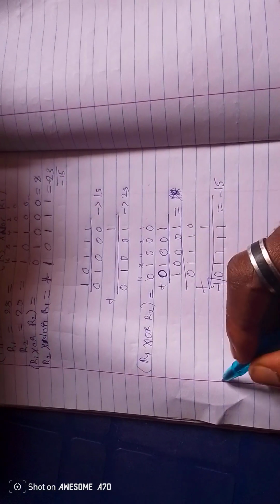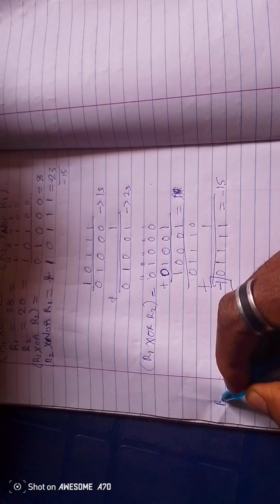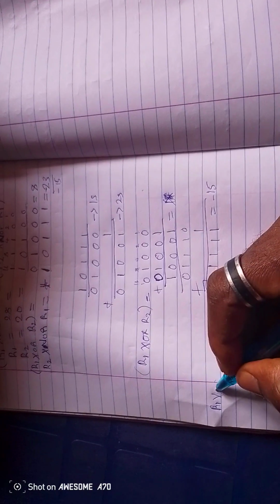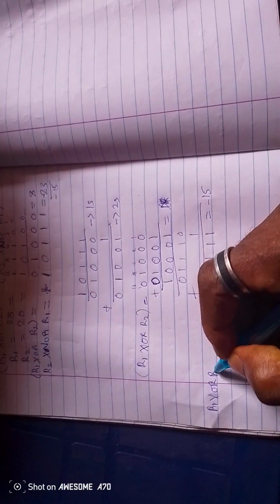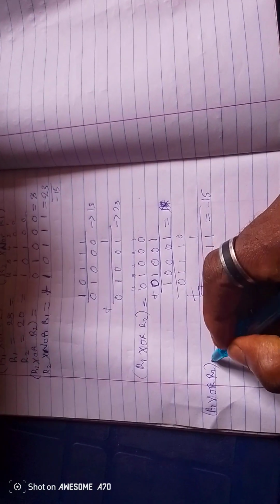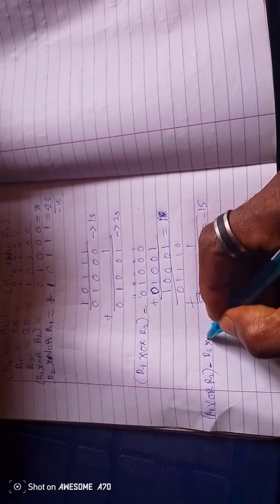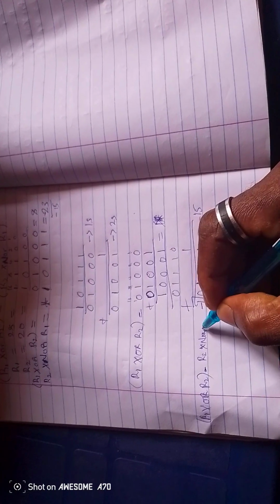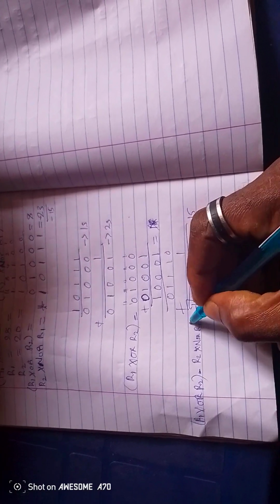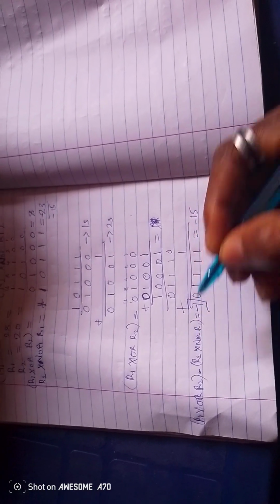This gives us that R1 exclusive or R2 minus R2 exclusive nor R1 equals this. Final answer.